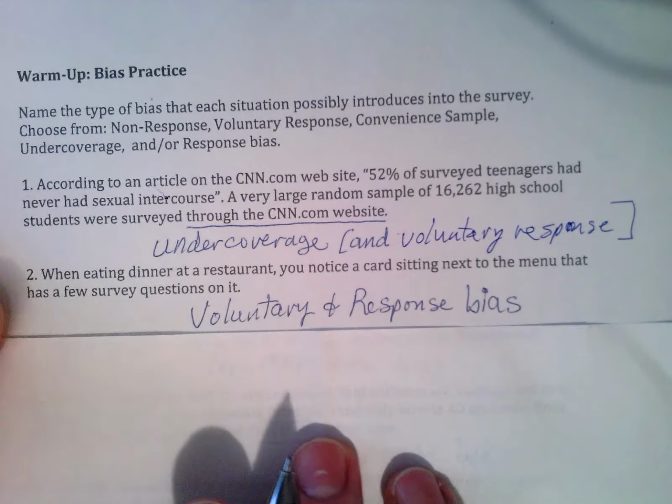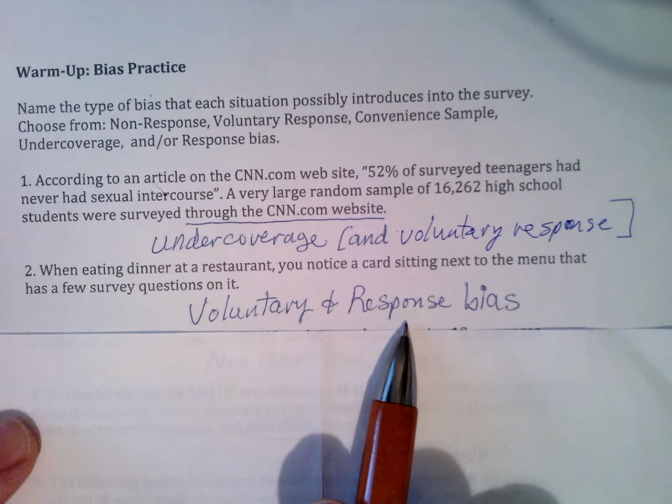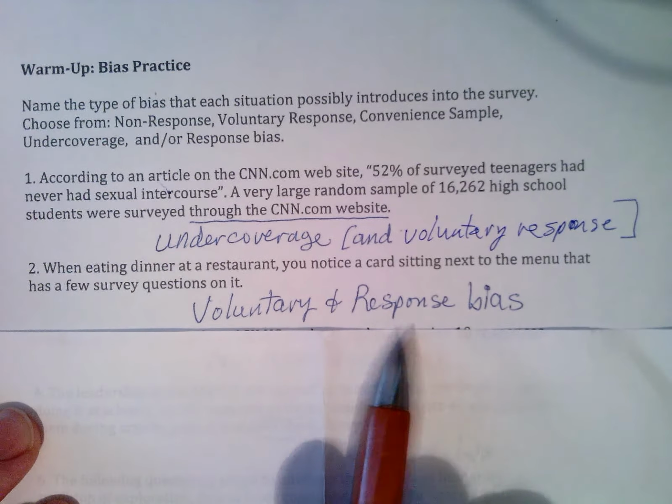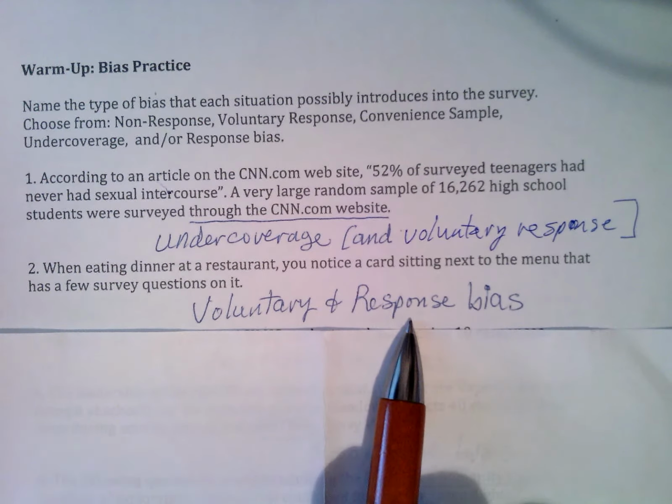A lot of times in the restaurant, you're worried that when you put the card down, the person collecting it is going to see your response, right? So if you put something bad down, they're going to know that you badmouthed them, and you don't want that. So just by not setting it up anonymously, they're getting a response bias, and also because you get to choose whether to do it or not, that's voluntary.